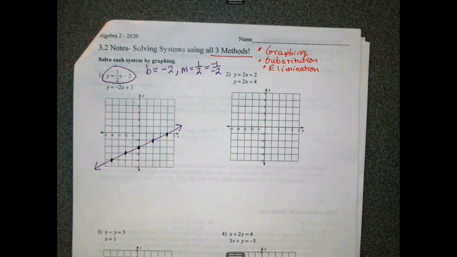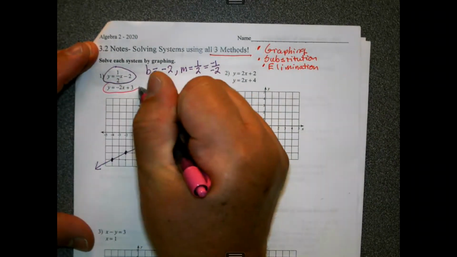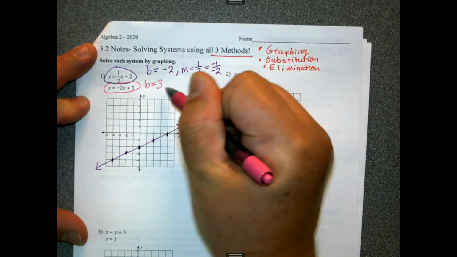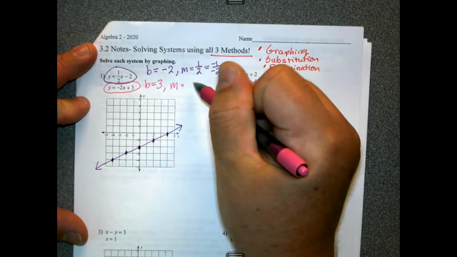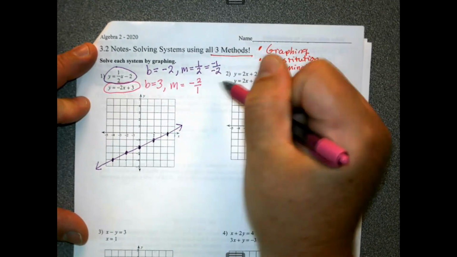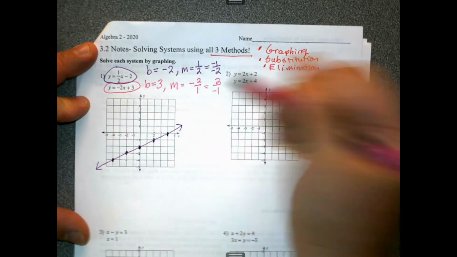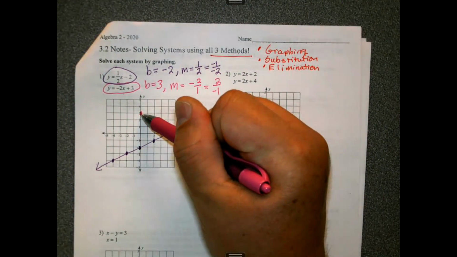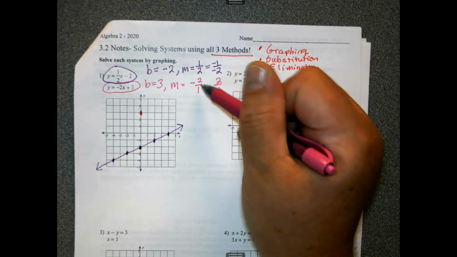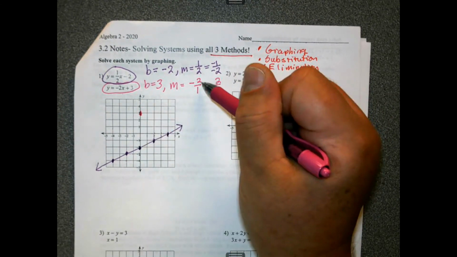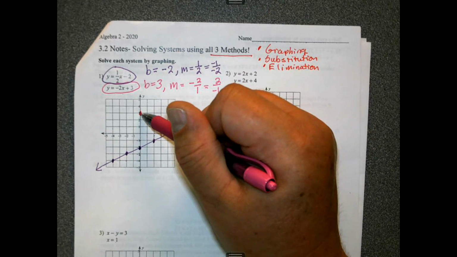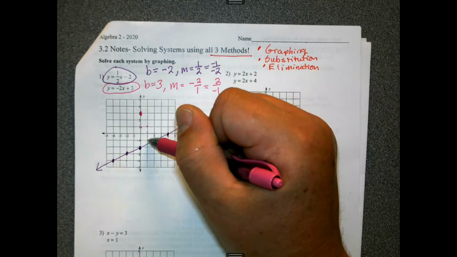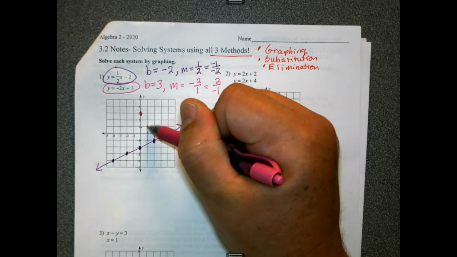Okay, next one. My y-intercept, slope, or 2 over negative 1, right? Okay, so I start at 3 on the y-axis. I'm going to use this one because I want to get close to that line and see if it intersects or where it does. 1, 2 to the right 1, down 2 to the right 1. So there's my point of intersection.